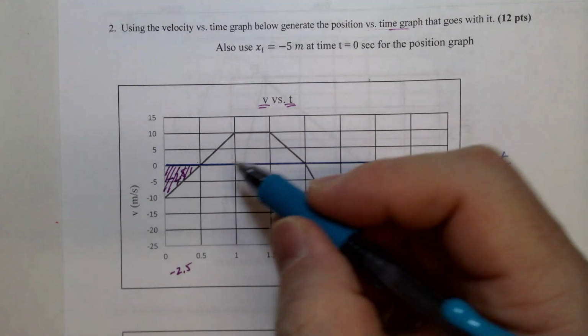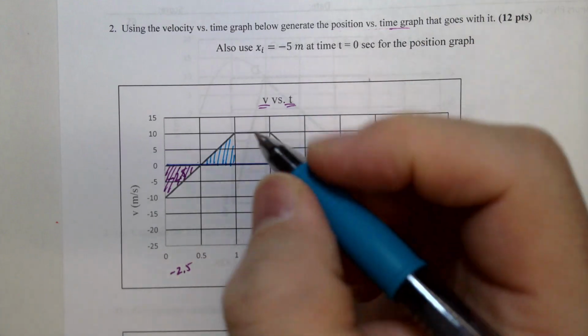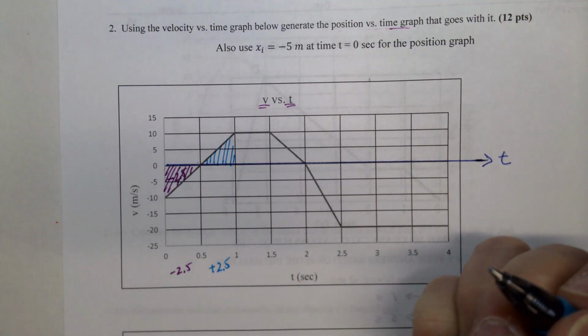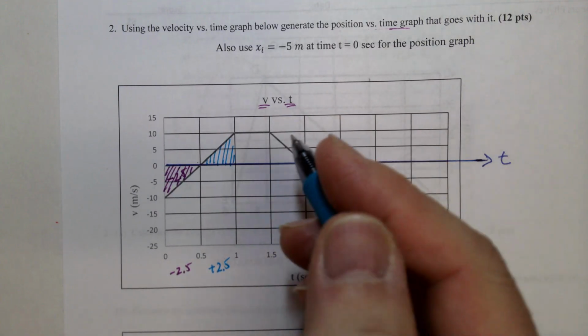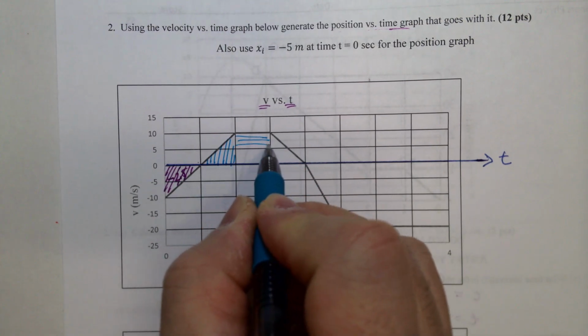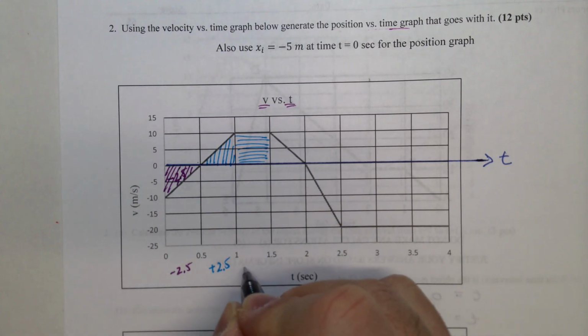Then on this side we have +2.5. And then on this box, this is 10 times 0.5, which is simply +5.